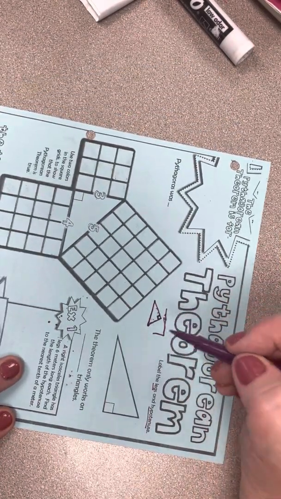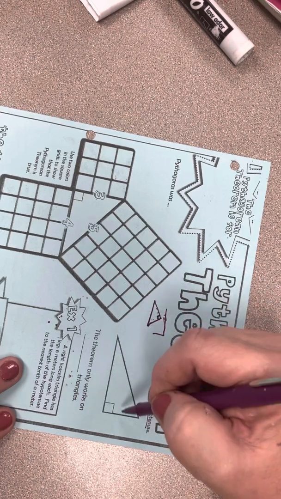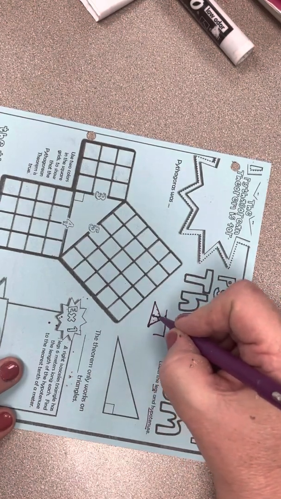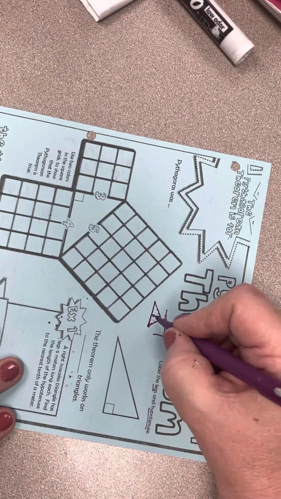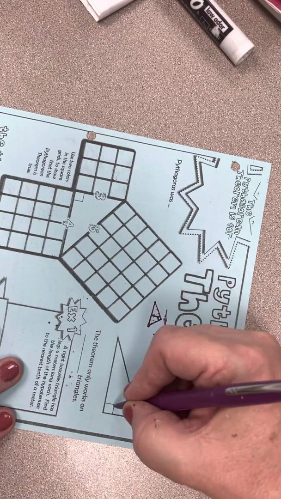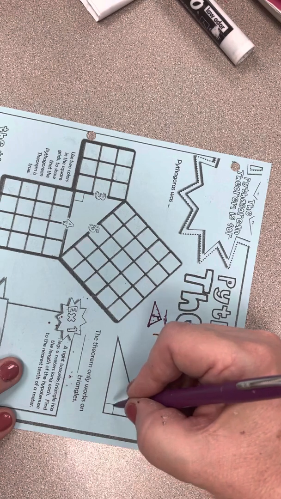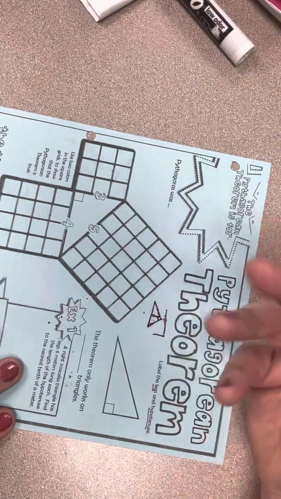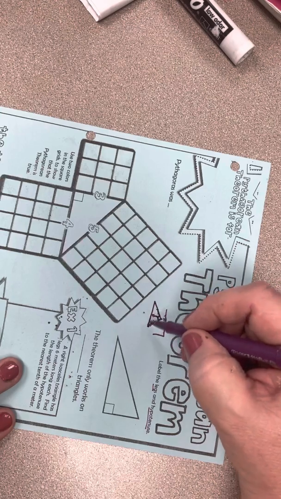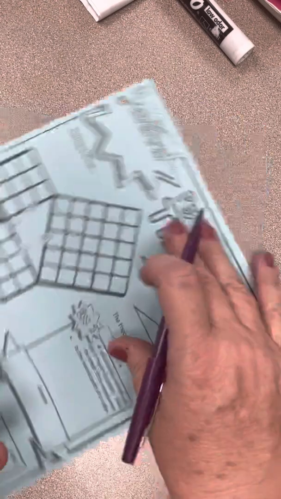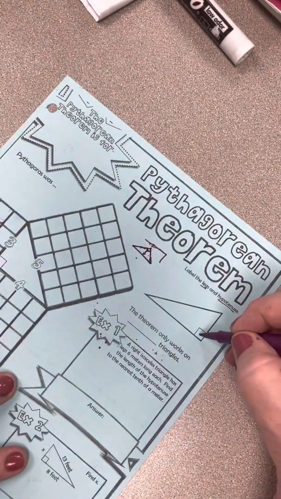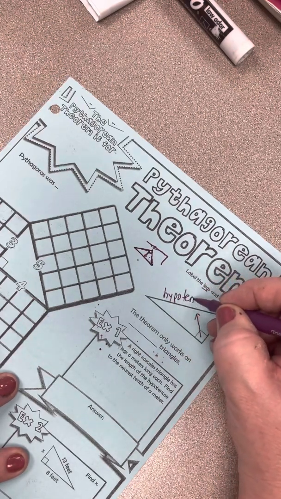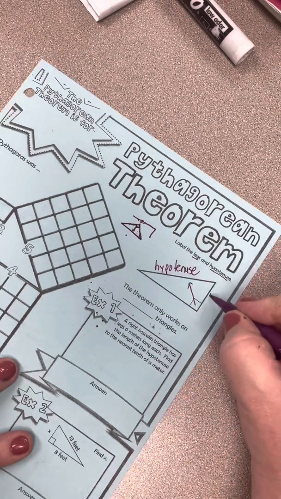And the other thing we know about right triangles is the hypotenuse is always directly across from the right angle. The legs touch the right angle, kind of like the legs hold up a table. The hypotenuse is going to be directly across. So once I see my square, this is my hypotenuse. Isn't it fun just saying that word?